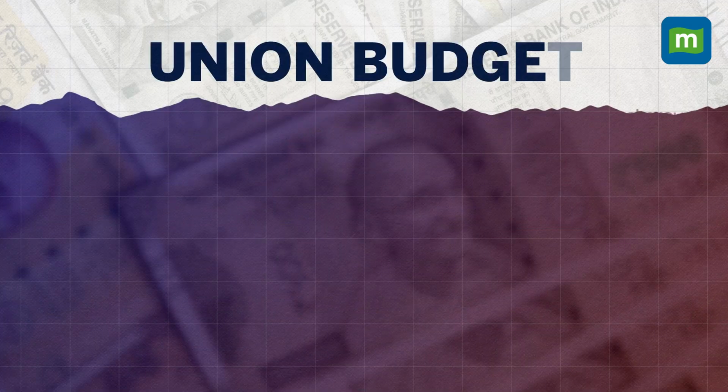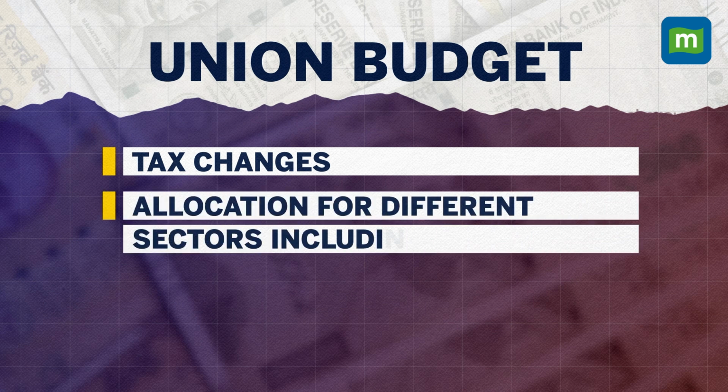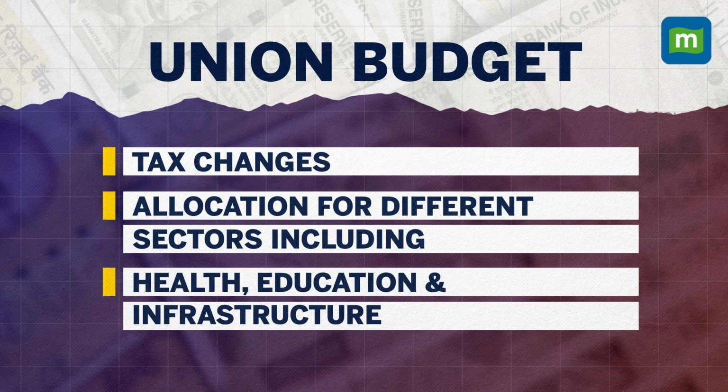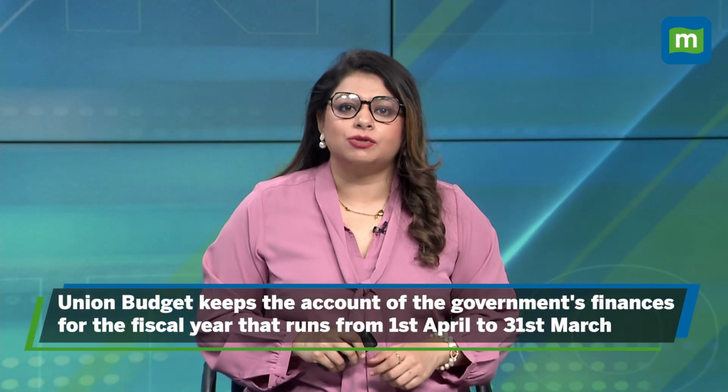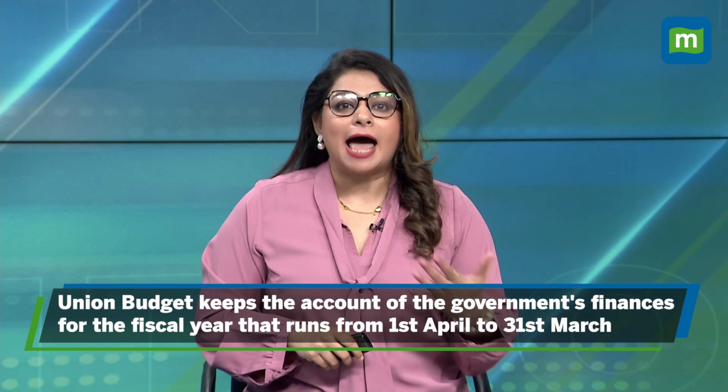First up, the union budget. This is basically the government's financial plan for the upcoming year. Think of it as a blueprint for how the government will handle revenue, spending and policy priorities. Every year, the union budget is presented in Parliament, usually around Feb. It includes important stuff like tax changes, allocation for sectors like health, education, and infrastructure, and the government strategy to boost economic growth. It's a big deal because it affects everything from your taxes to the services you rely on. It's a plan for the whole year from April to March.